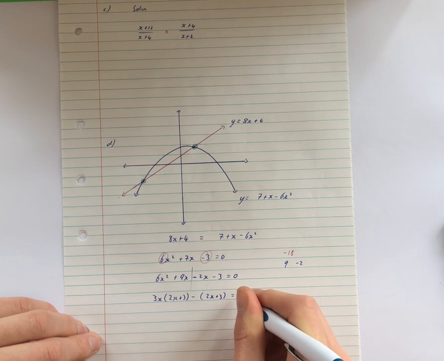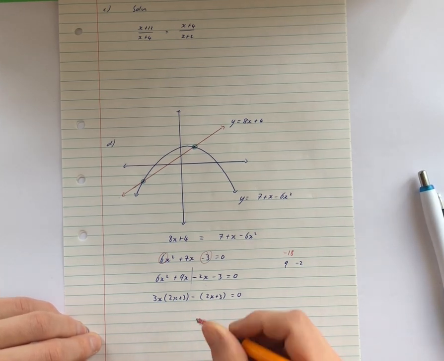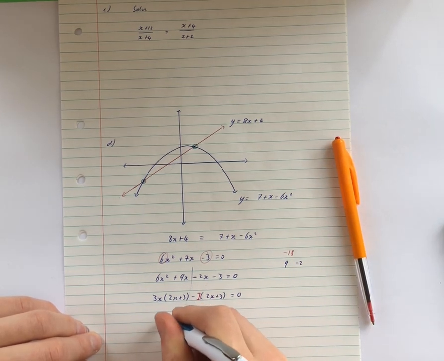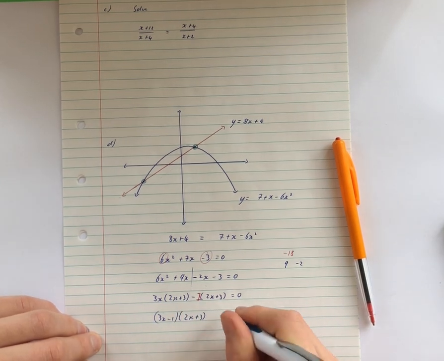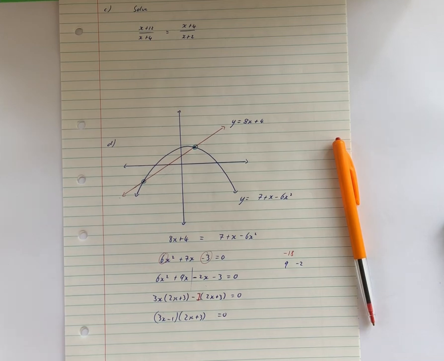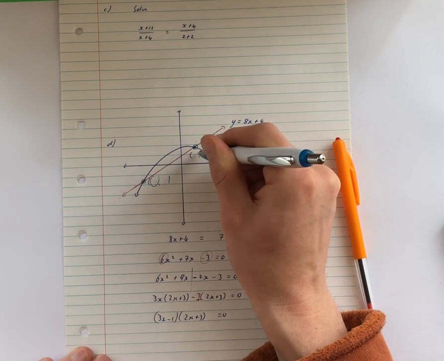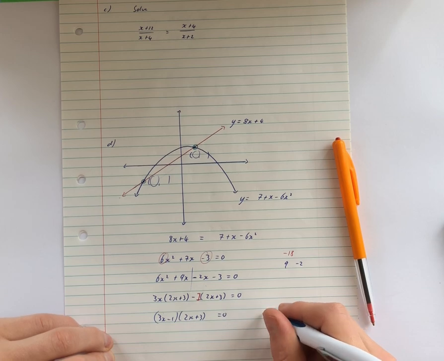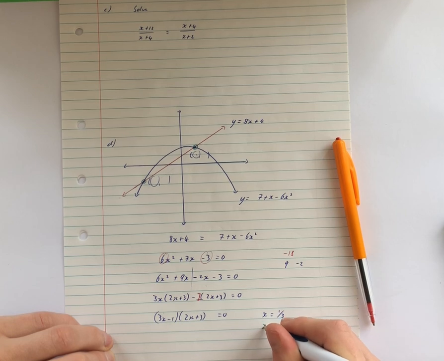2x plus 3 equals 0. These ones usually get year 11 students because they forget that there's a negative, that's a 1 there. So there's one bracket, 3x minus 1, and there's our other bracket, 2x plus 3, and that's equal to 0. Now the question just wanted the x ordinates for this. So one ordinate is 1 over 3. That would be the right-hand side once it's positive. And the other ordinate would be negative 3 over 2.